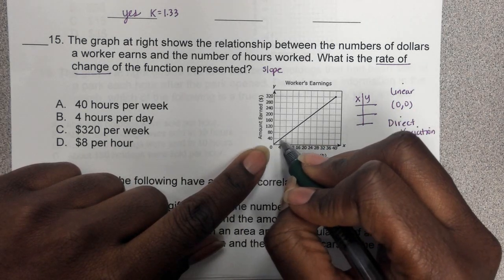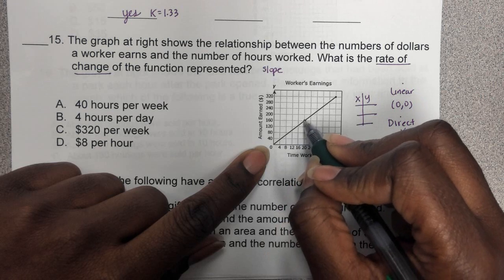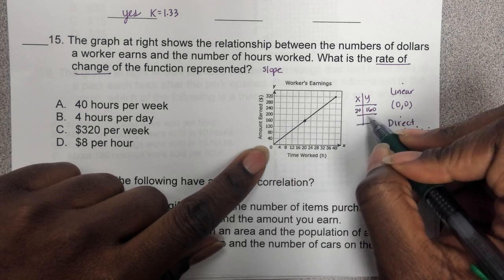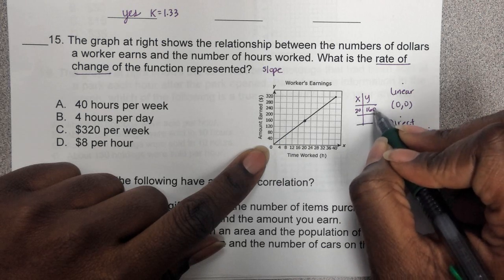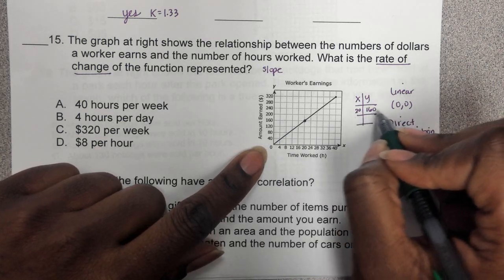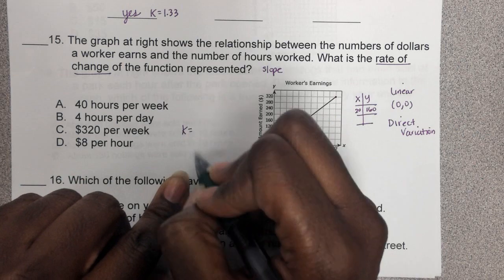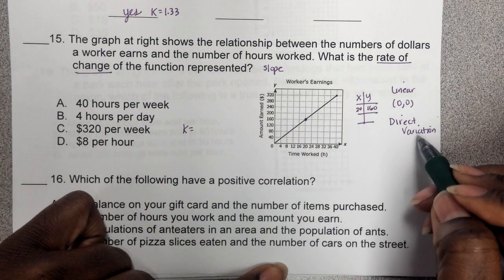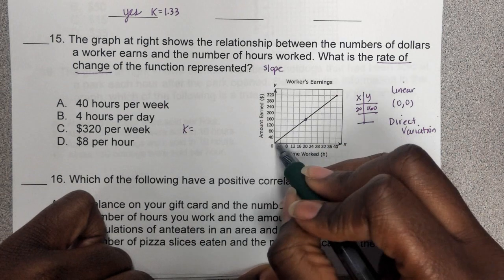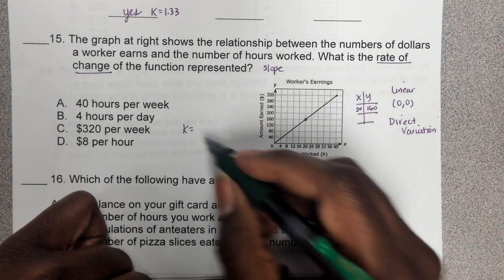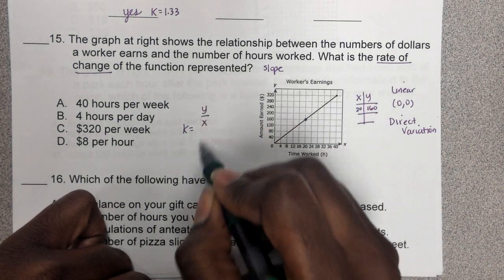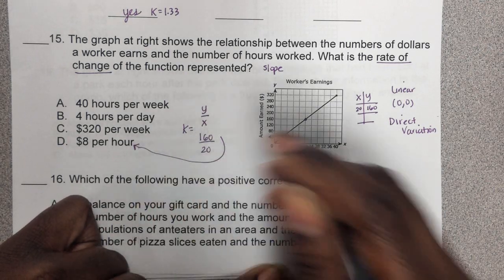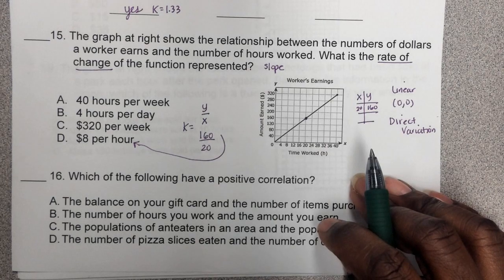I'm going to go ahead and use this point right here, 20, 160. And then go ahead and divide 160 divided by 20 to find my constant of proportionality. And I can only find the constant of proportionality because this is a direct variation. Because it's a straight line that passes through the origin, I can use Y divided by X, which is 160 divided by 20, to find my K value, which is considered the rate of change.